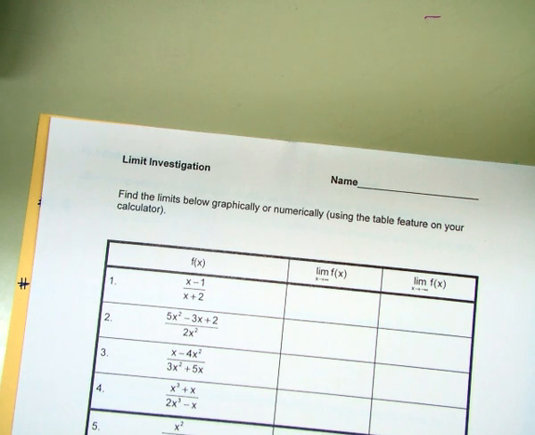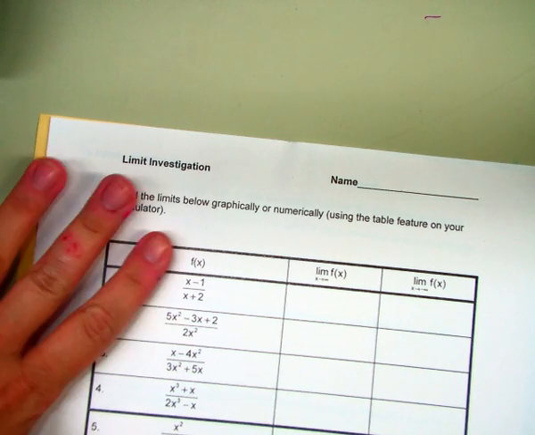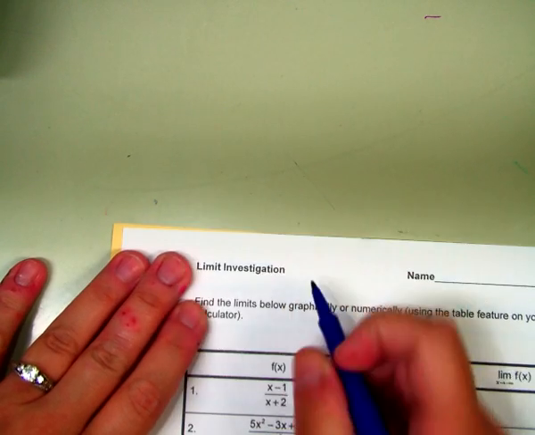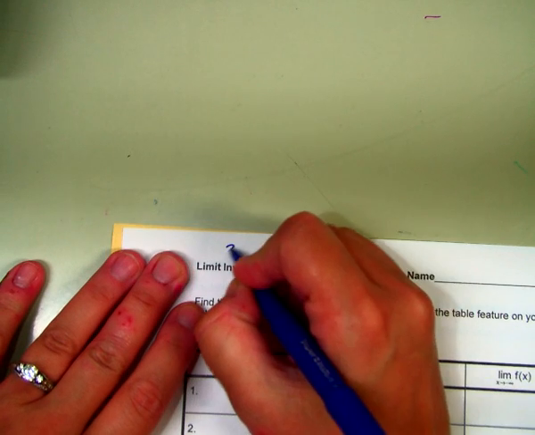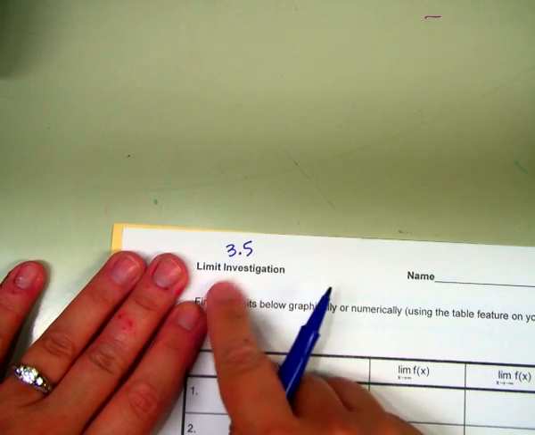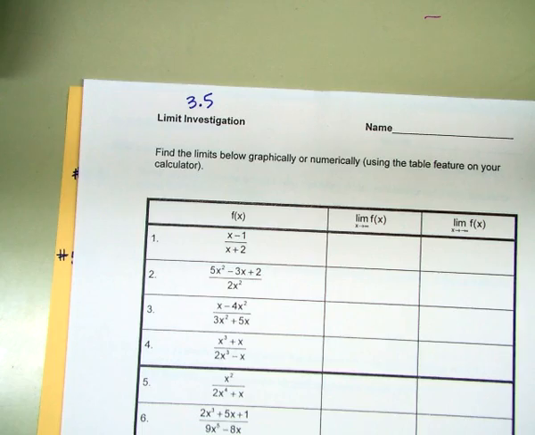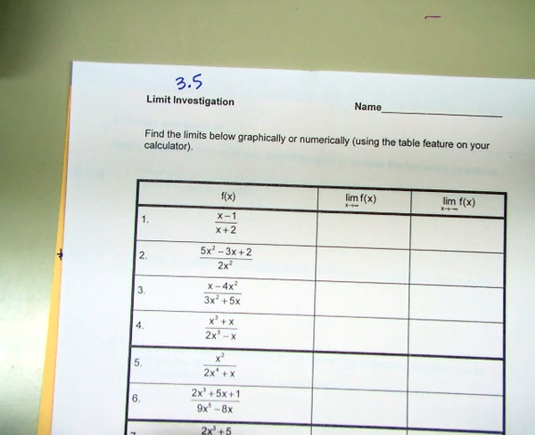The first thing I need you to understand, which feels super awkward about this particular investigation, is that this is actually coming from chapter 3. So when you see 3.5 on the homework outline, it is in chapter 3. It's one section that appears in that particular chapter in our book. It'd be better if it was in chapter 1, but it's not. I believe it fits here better, so we're going to do it now.